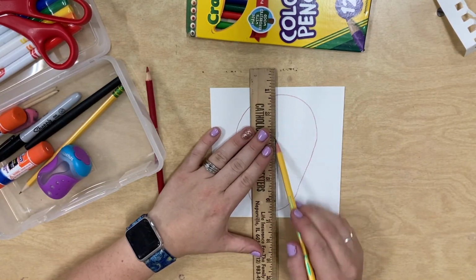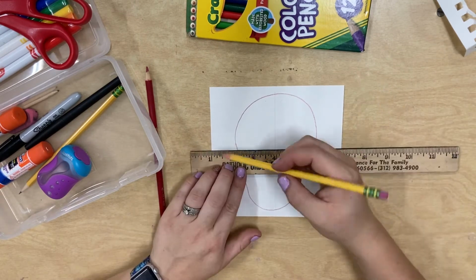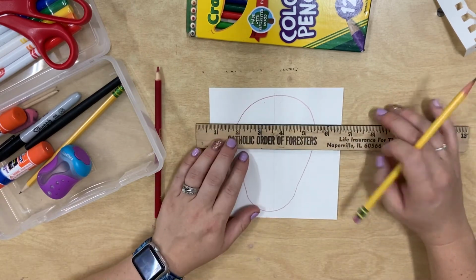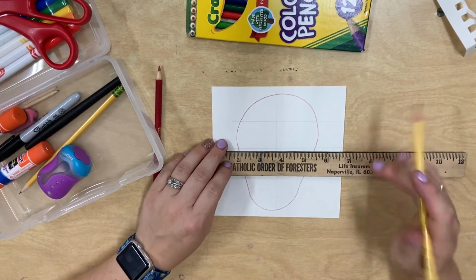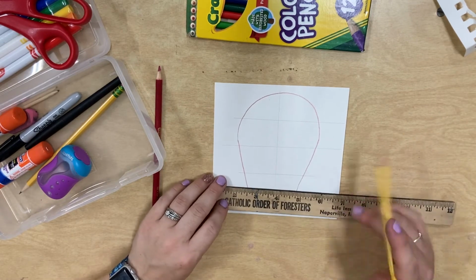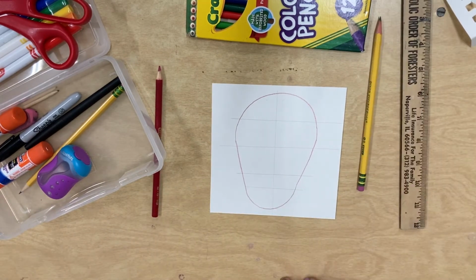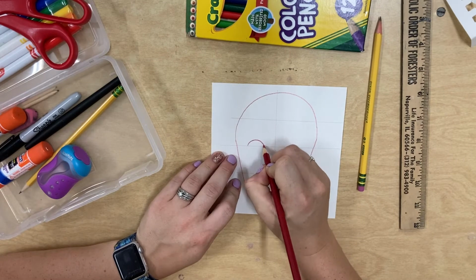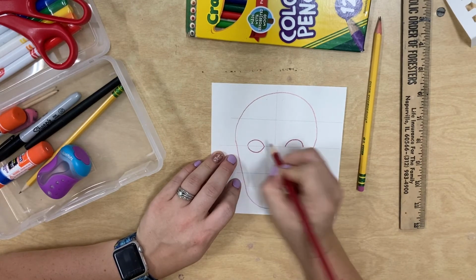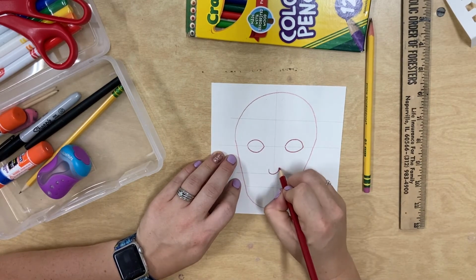Using our ruler and a light pencil line, we're going to mark off the center, going up and down and side to side. We'll also mark off quarters, and then we're going to split that bottom section into 2 as well. On the very center line, that's where we're going to put our eyes.